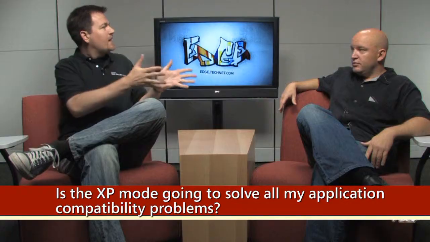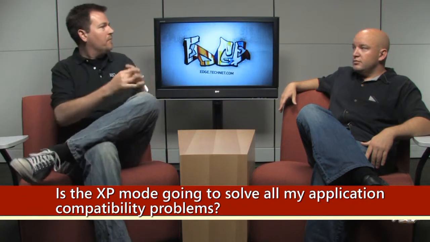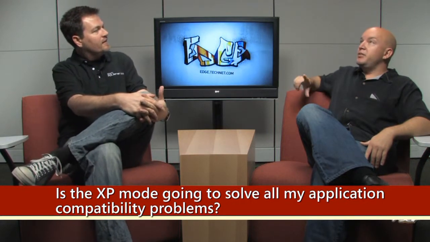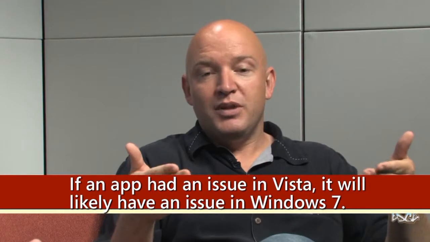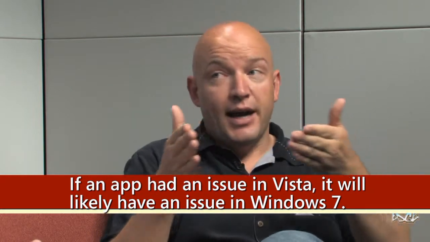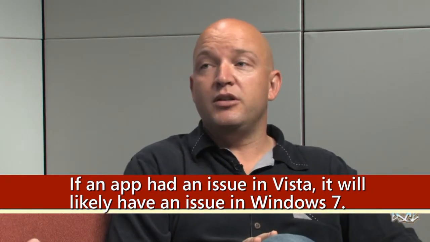We remember some of the headaches that we had with Windows Vista. So there's this XP mode, it's going to solve all of my problems. Let me speak to application compatibility first. We made changes in the operating system, made it more secure, made it more reliable. As a result, that broke some applications. Windows 7 brought all that forward as well. So if an app had compatibility issues with Vista, entirely likely the same issues are going to take place in Windows 7.